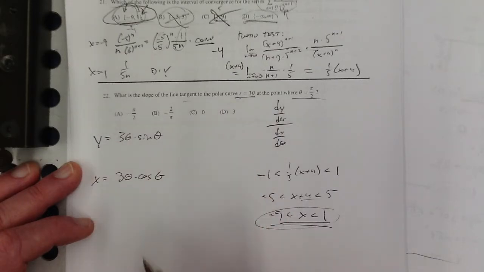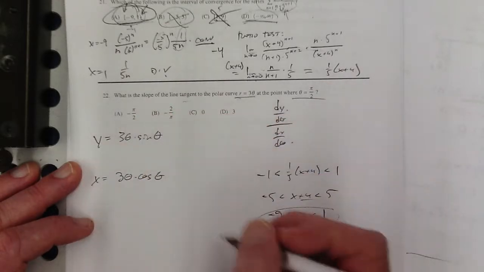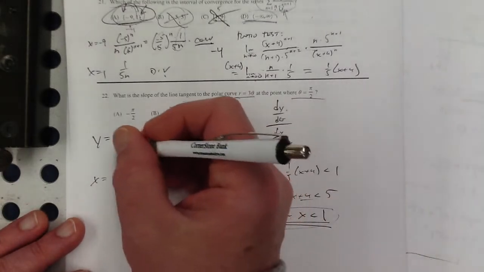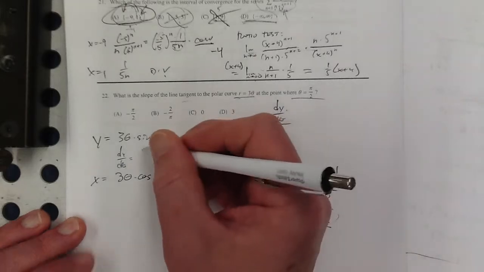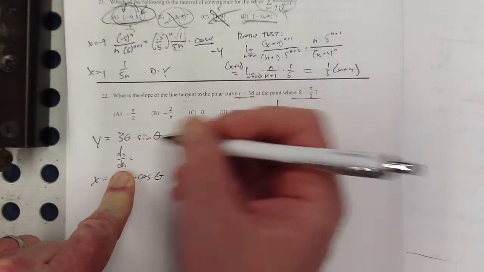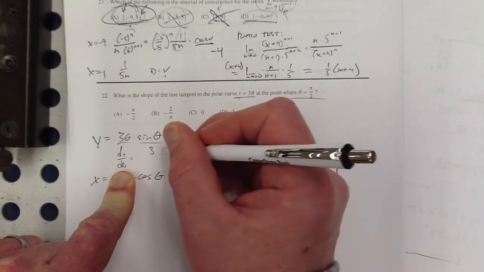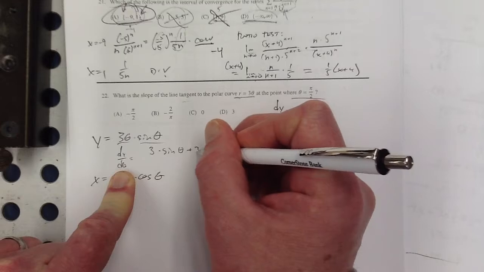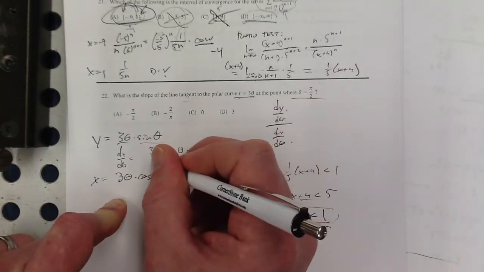Why did I write the y first? Because I'm interested in the slope, which is going to go on top, so I'm just going to keep them in that order so I can build toward that expression. So dy d theta is equal to the derivative of this using the product rule: the derivative of the first times the second plus the first times the derivative of the second.